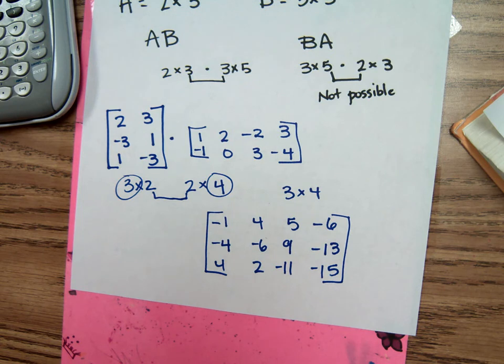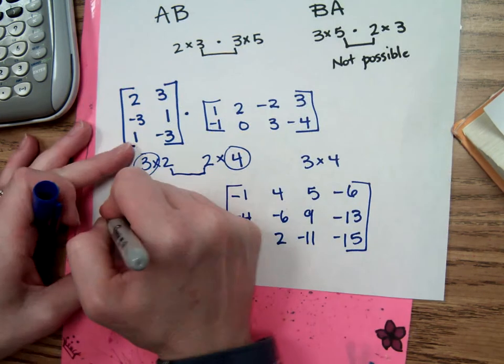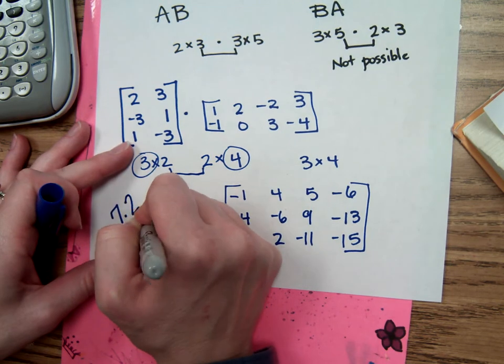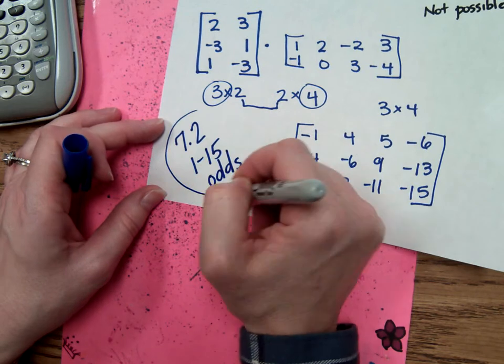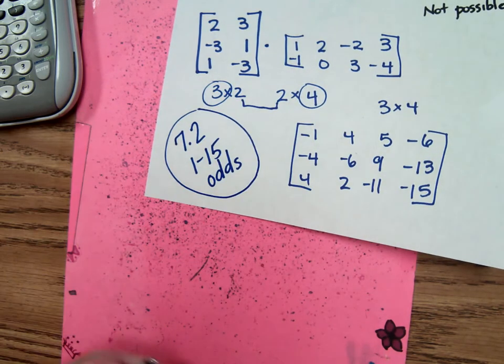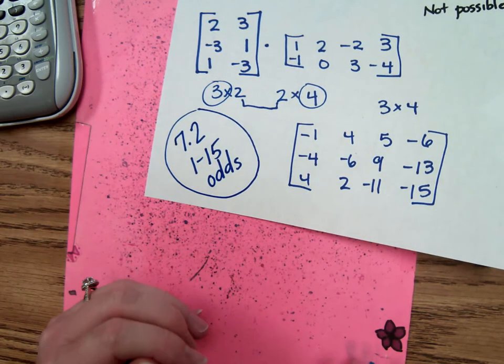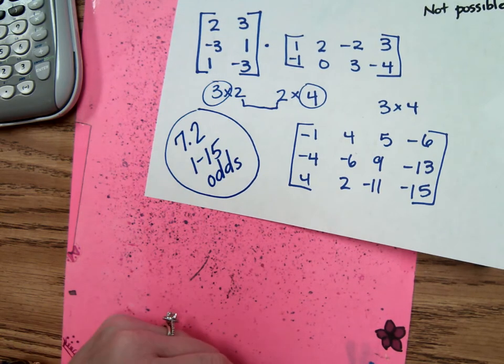All right, so you've got a page in Google Classroom, and it's all calculator. I want you to do the odds, section 7-2, 1 to 15, the odds. It's all calculator. You don't have to show any work or anything like that. I just want you to be able to put those in your calculator in like 3 seconds or less. That's what I want.